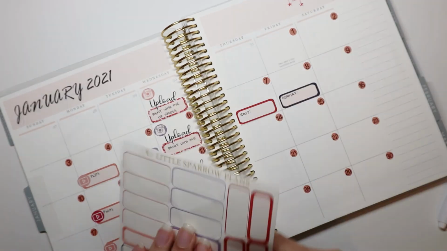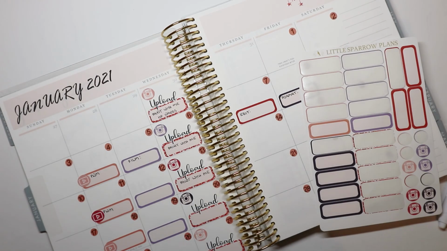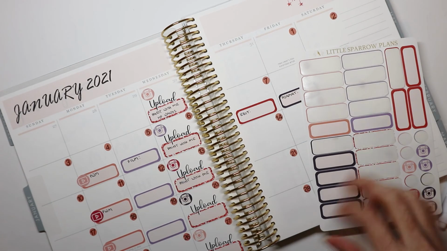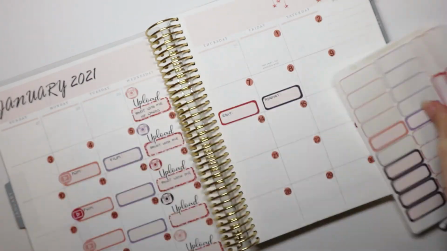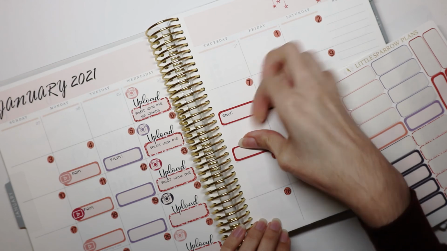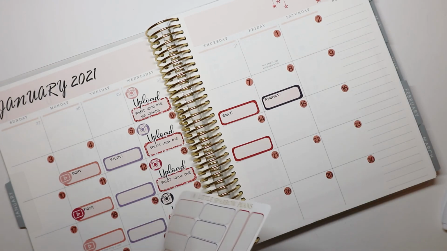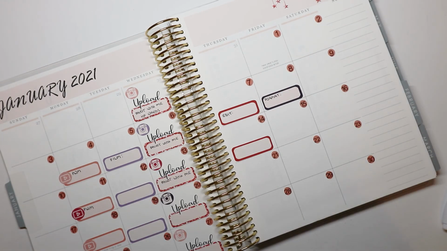So I decided to also color block things. So you'll see Monday is like a light pink, Tuesday is a lavender block, Wednesday has the glitter block, and Thursday is more of a darker pinky peach red, and then I've got the dark purple on Friday.